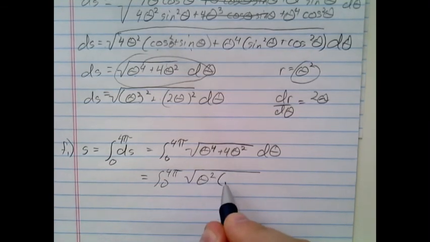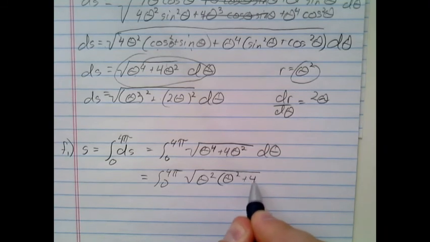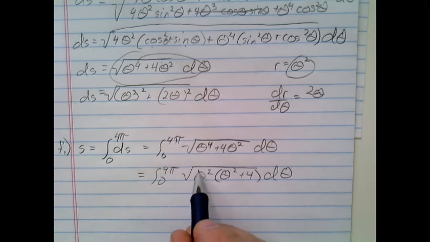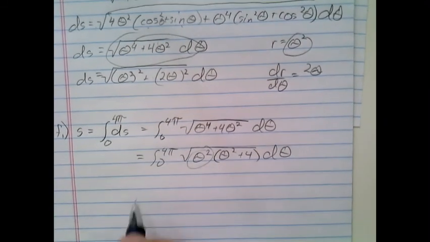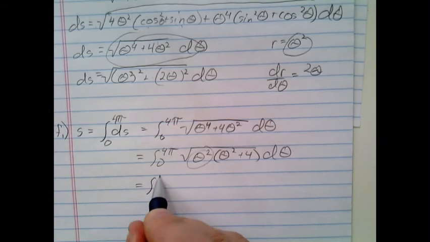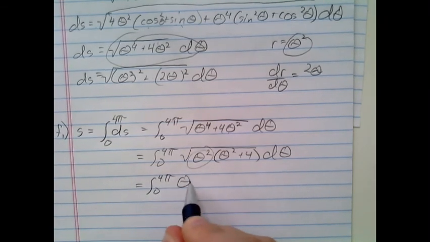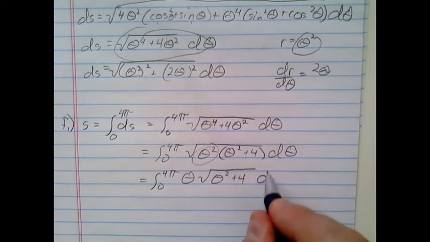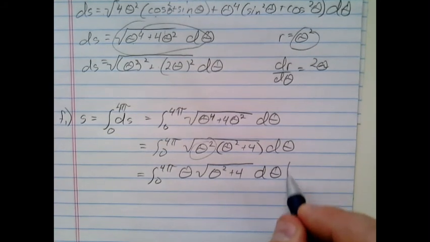Theta squared times theta squared plus 4 d theta, and then we split the square root so that this theta squared just becomes a theta. So theta times the square root of theta squared plus 4, and now we can do some u substitution.